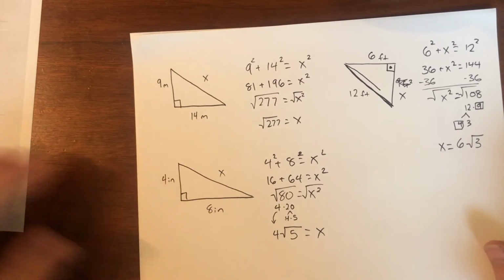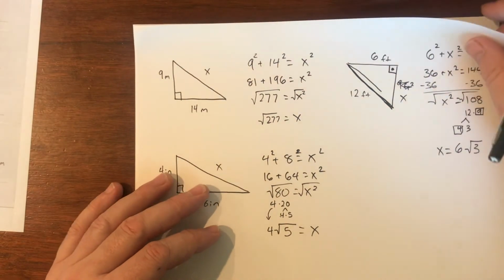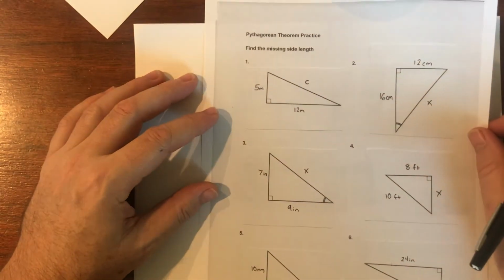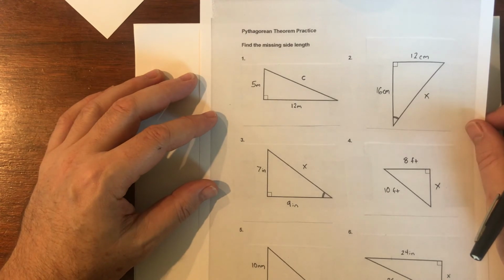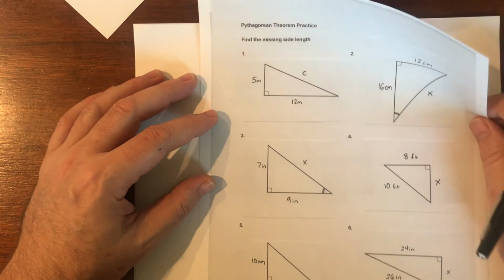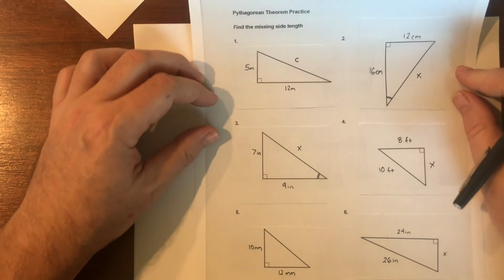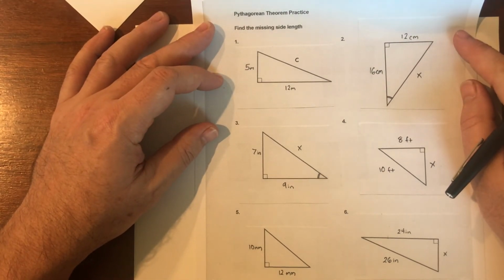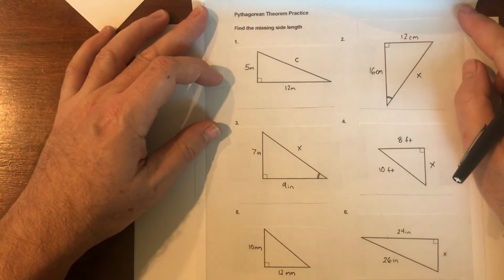Okay, so how about we do the practice? You got 6 problems on there to do. So pause the video, take care of those, and then we'll go over them. And here we are. We're back for Pythagorean theorem practice.